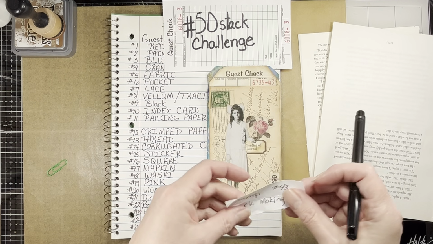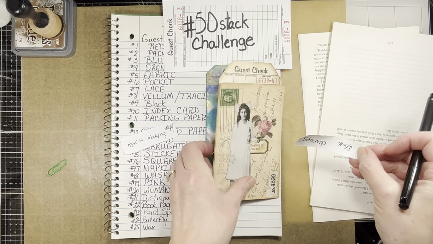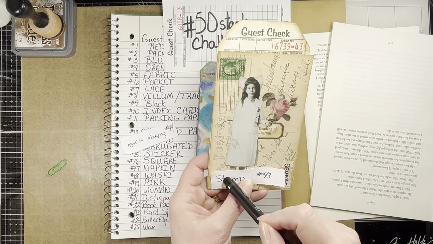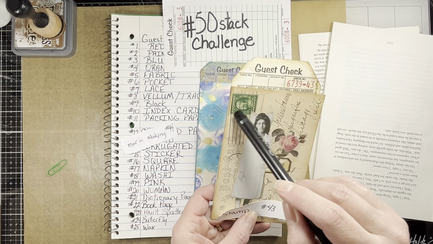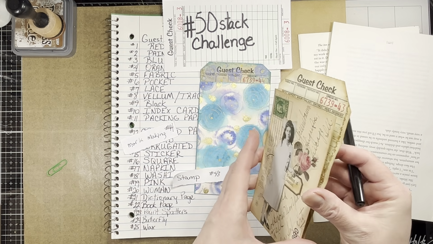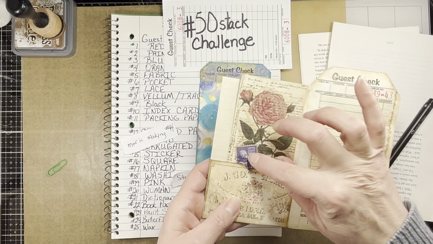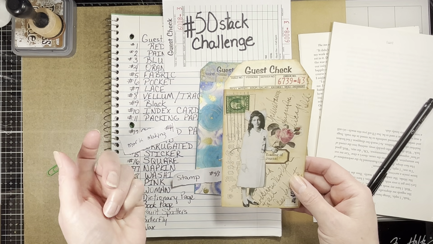Okay, so last week, for example, 43 was stamp. When I originally wrote it I just wrote stamp, but we had already used a rubber stamp, so I said postage stamp. So there's a postage stamp, and then on this card I also have a postage stamp. So that's all you have to do. You just have to include the prompt somewhere in your piece.